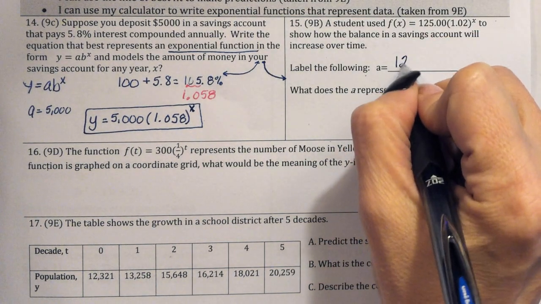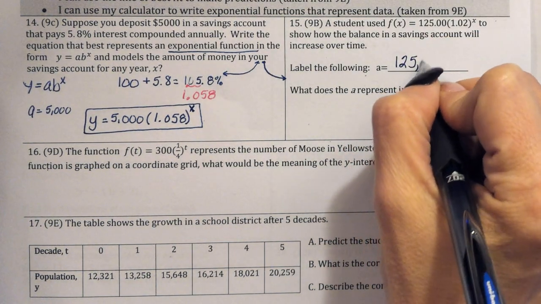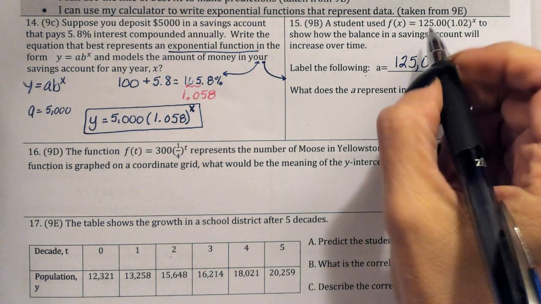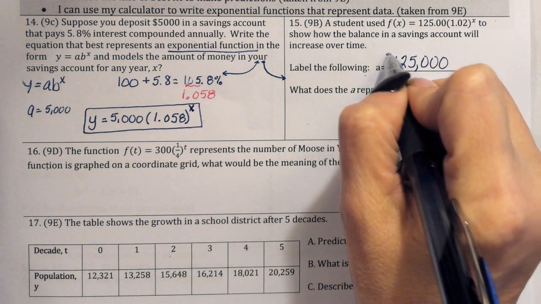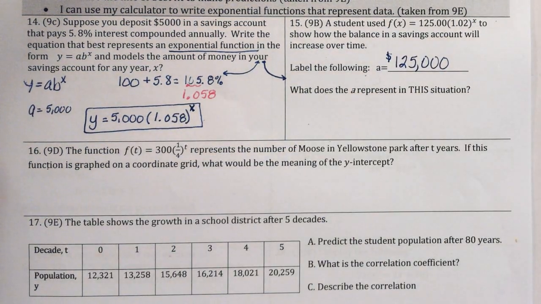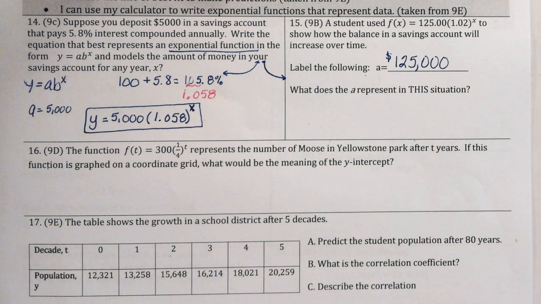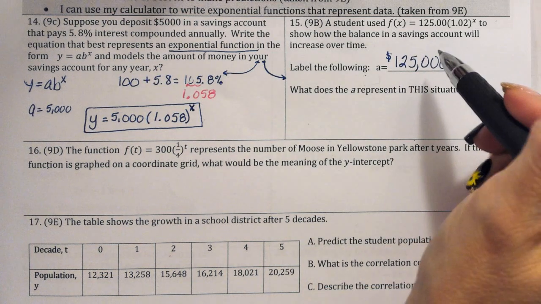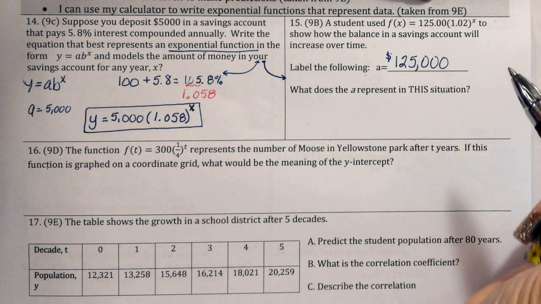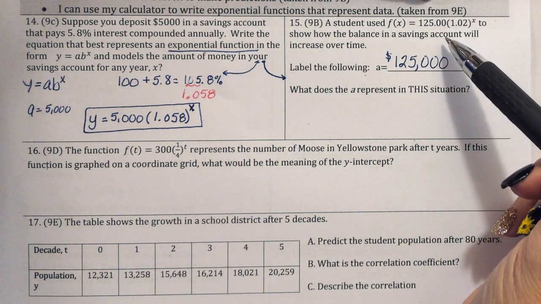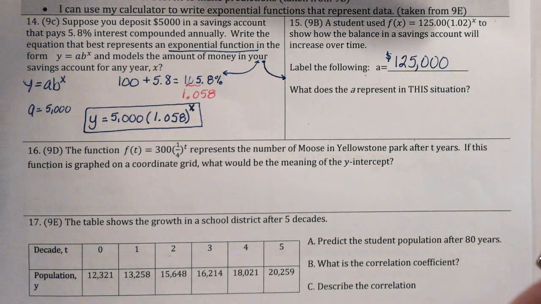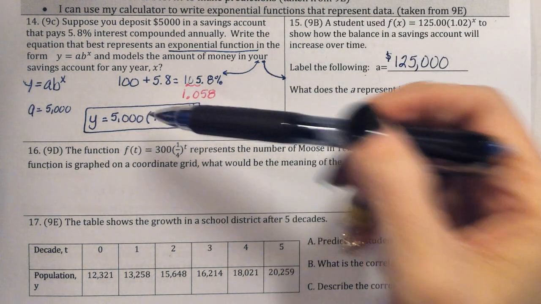So we've got 125,000. And would you say if I'm talking about money, I should probably put a little dollar sign right there? Yeah, I'm thinking that might be pretty good. And what does the A represent in this particular situation? Well, I'm talking about a savings account, and A is always the starting amount, just like it was over here.